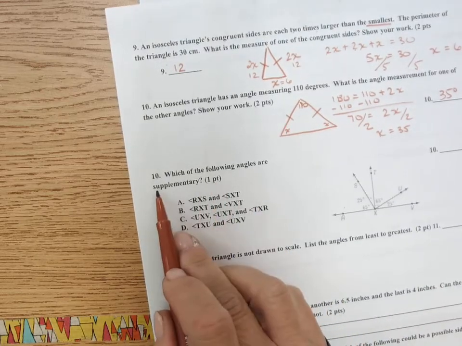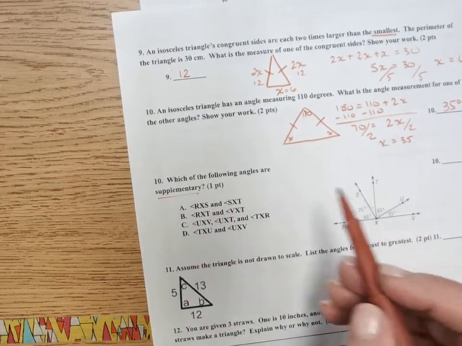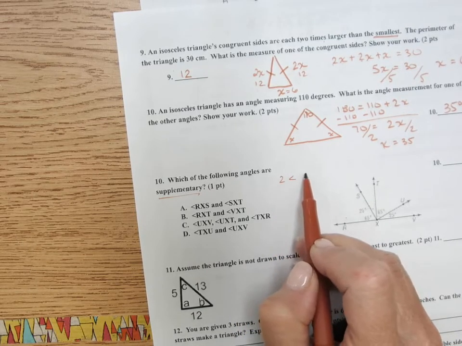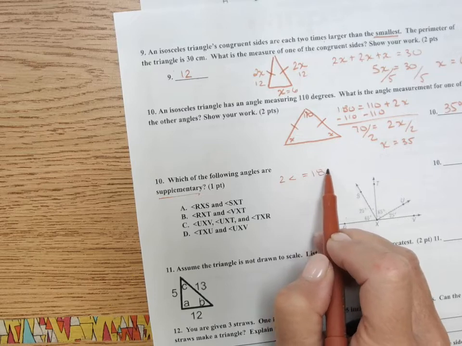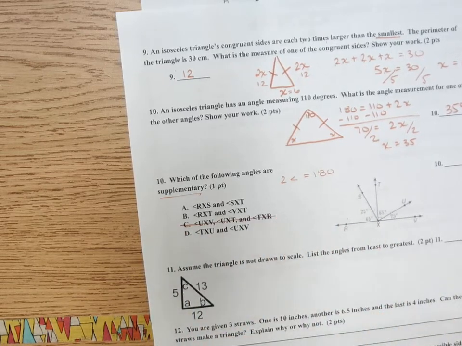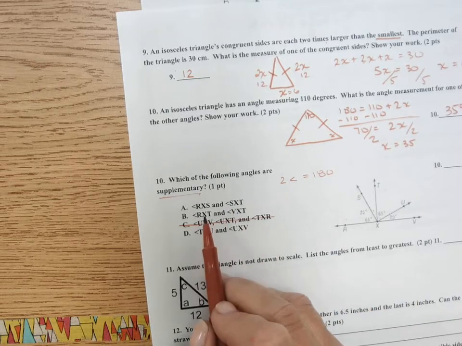Which of the following angles are supplementary? And I have to remember that supplementary angles are 2 angles that add up to 180. 2 angles, only 2. So that crosses this answer out right away, because supplementary means it's 2.